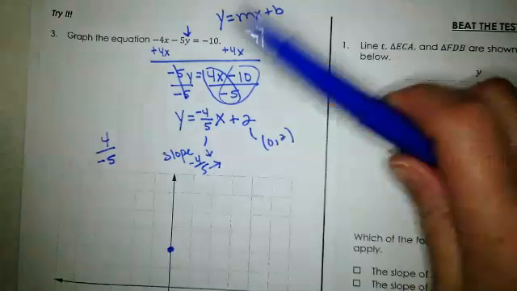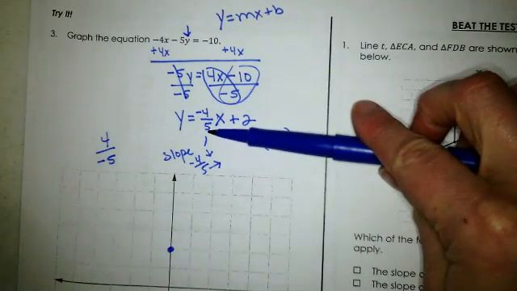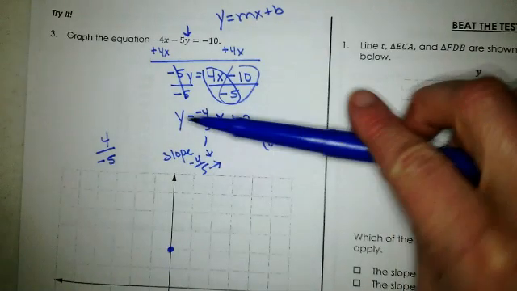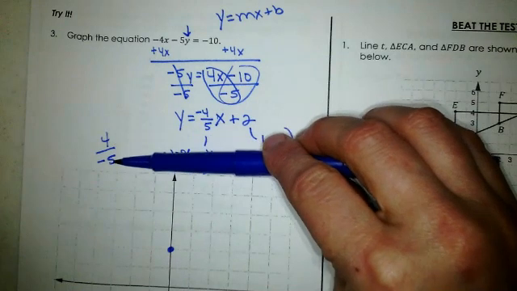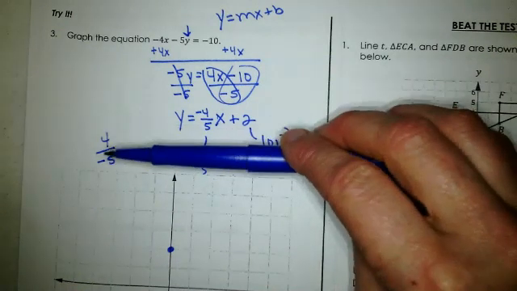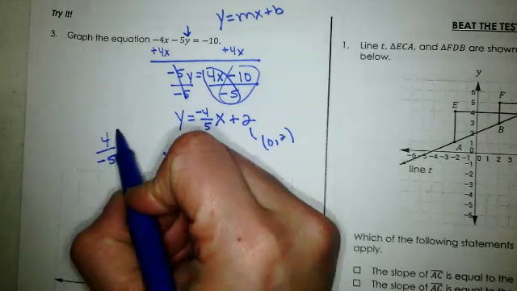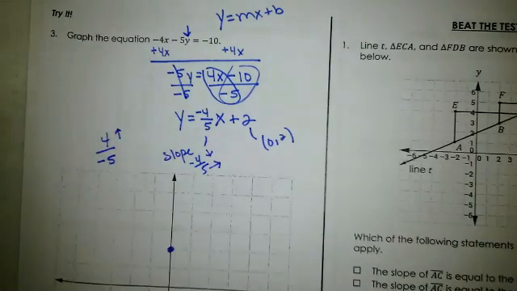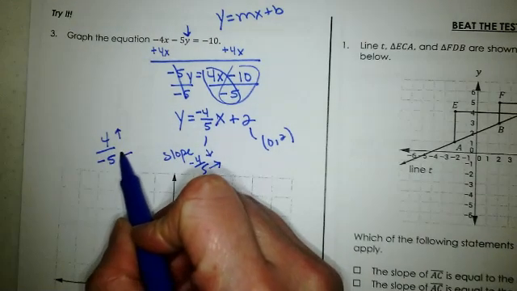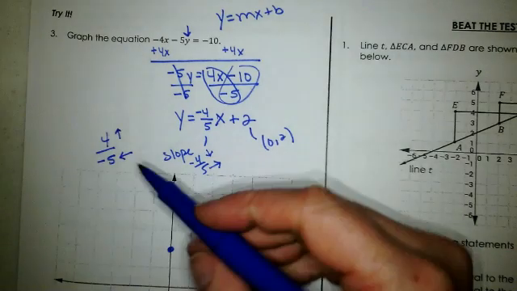So if you punch negative 4/5 into a calculator, you'll get negative 0.8. If you punch 4 divided by negative 5 into your calculator, you'll also get negative 0.8. So they're equivalent to each other. Now I'm going to rise 4, so go up 4. I'm going to run negative 5, so I'll go left.